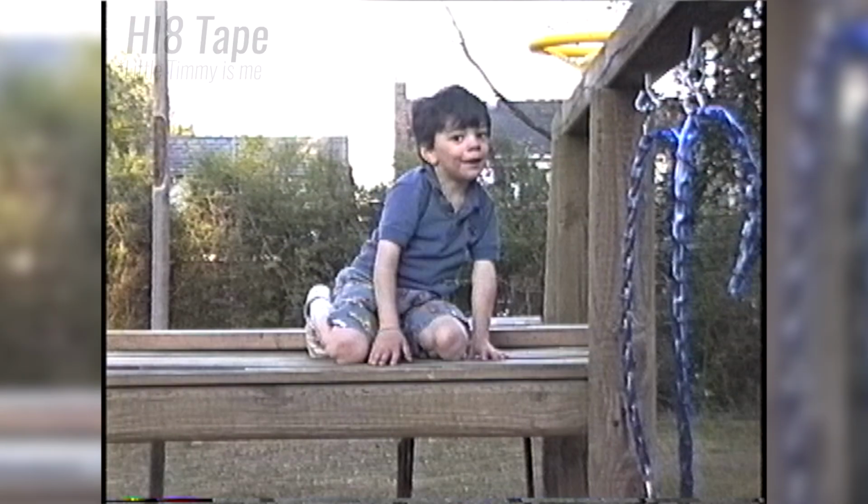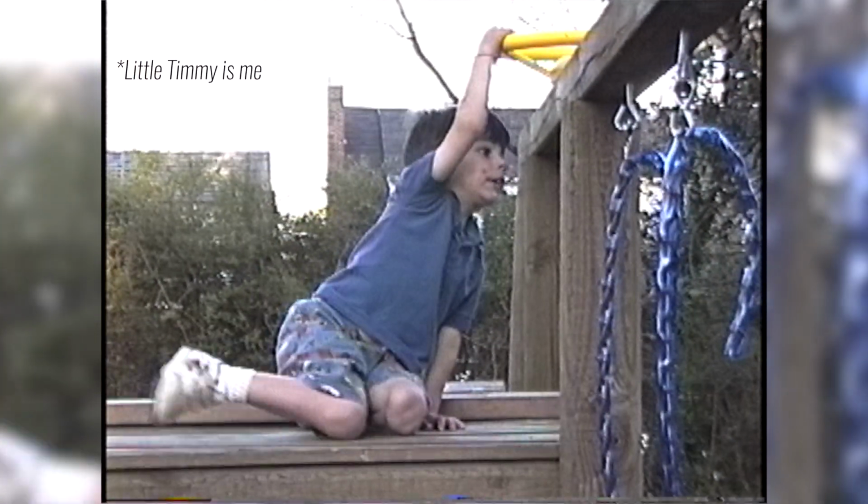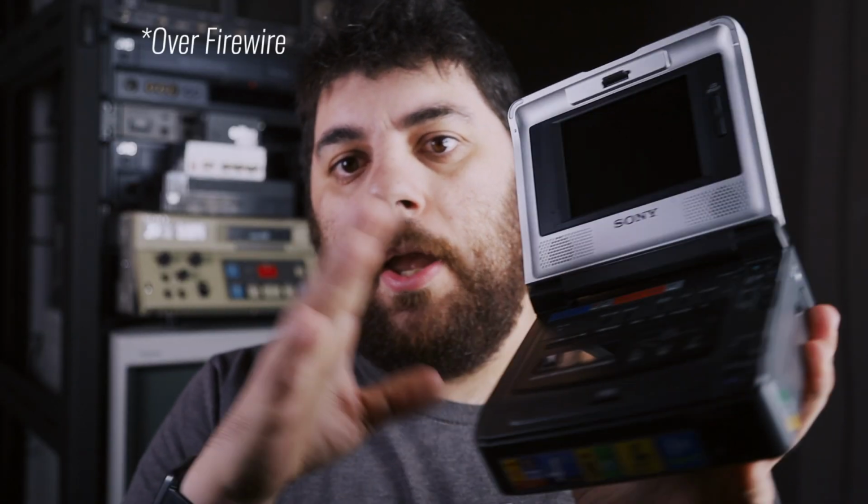And I love that this light decided to shut off. Now, fortunately, I have the ability to play back all formats: Video8 and HI8 or Digital8 using this unit here.